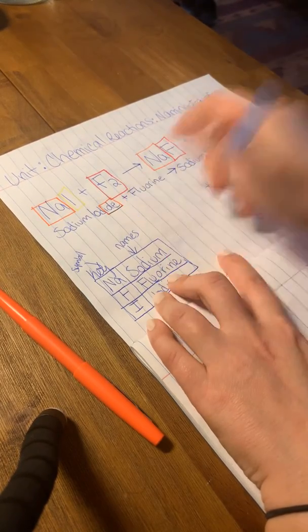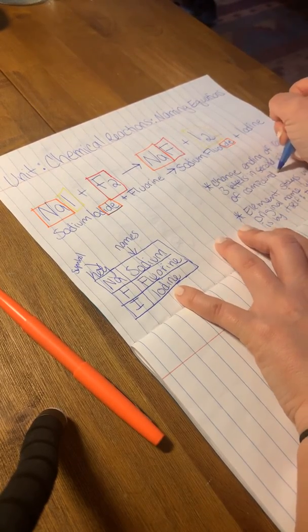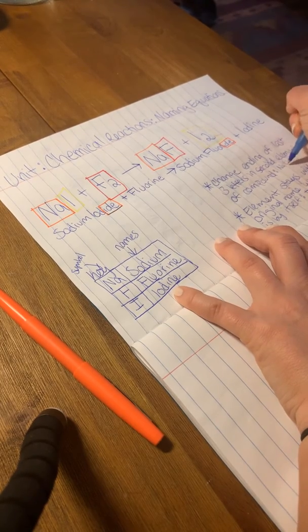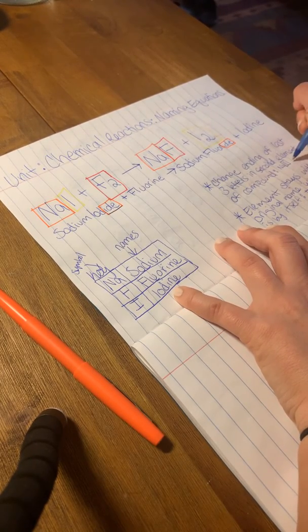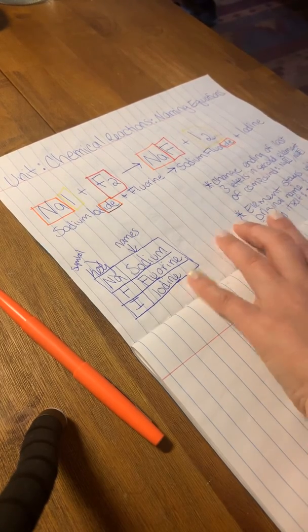So that's F2 and I2, and I'll do the same right here. That's NaI, the I gets changed, and NaF, the F gets changed.